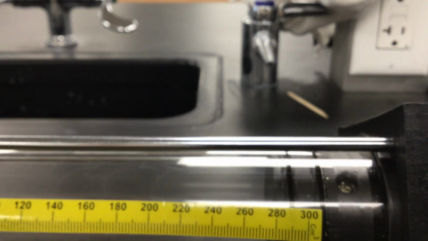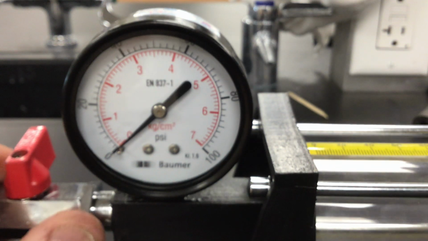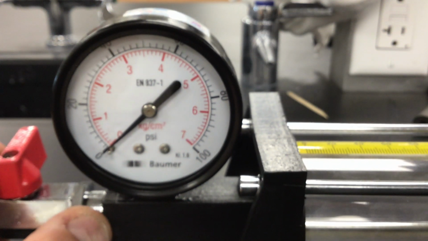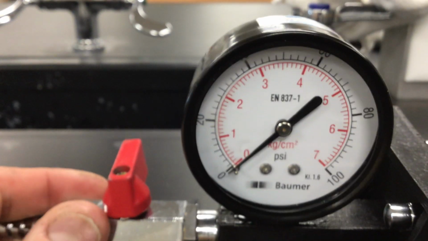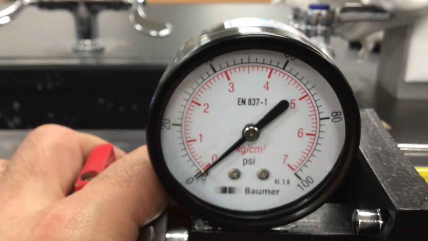So I'm going to begin at 280 and I'm going to close my valve. Okay, so at 280 my pressure is 0. I'm going to now crank my volume down to 260.